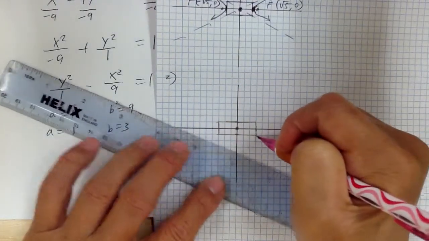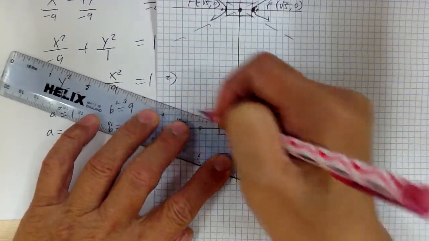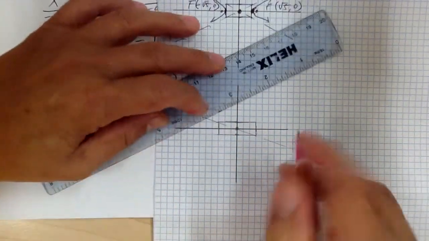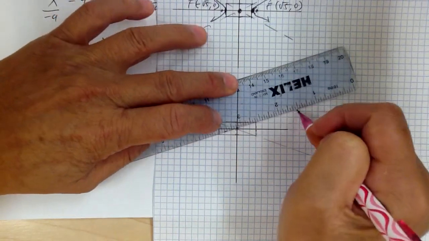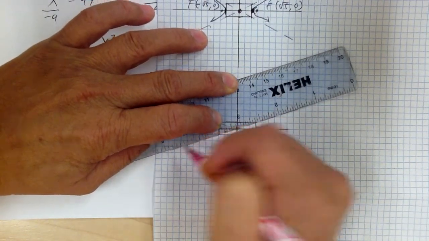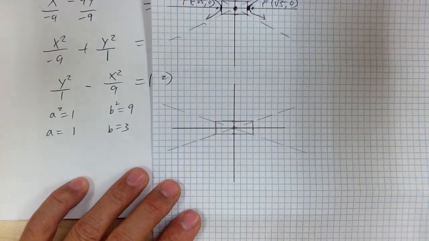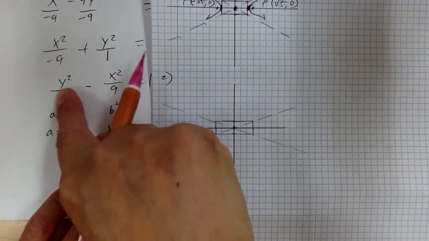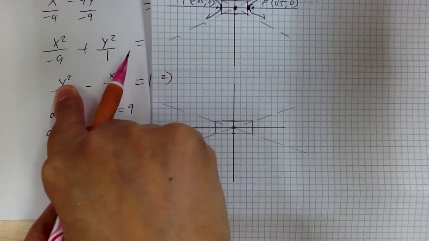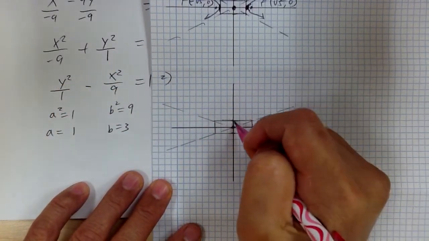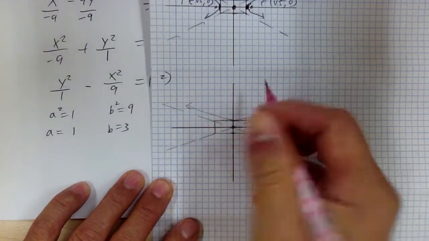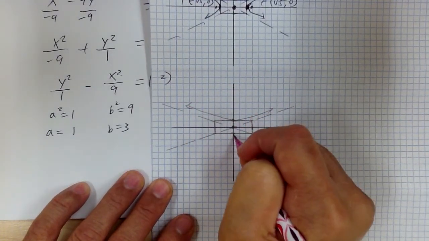Then you draw your asymptotes. Again, for the asymptotes, just connect the diagonal of the box. Next, you have to do your graph. Now, you have to be careful. In this one, the y is positive, so the graph is going to go in the y direction. So your graph is going to go like this. So here's your vertex.